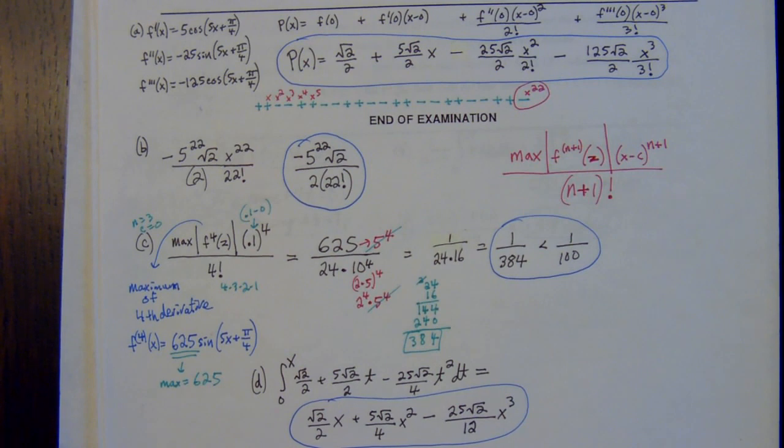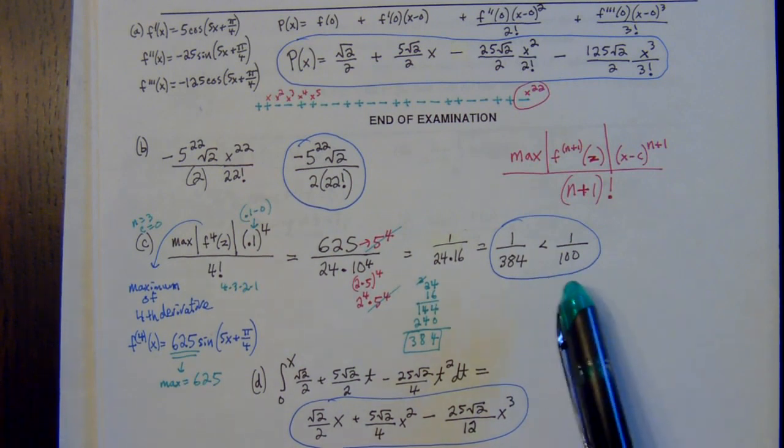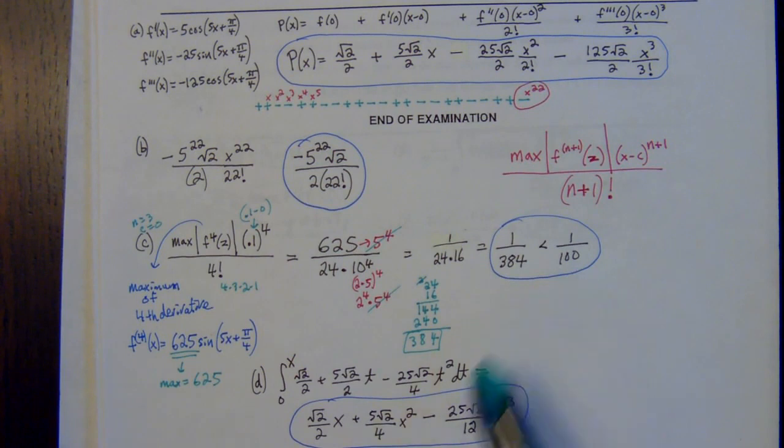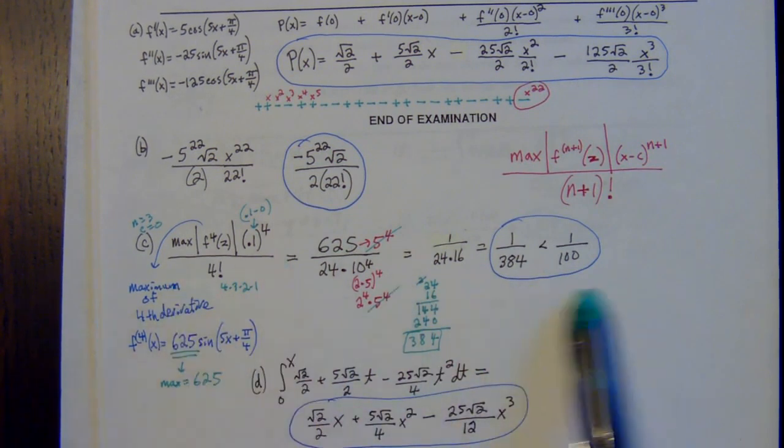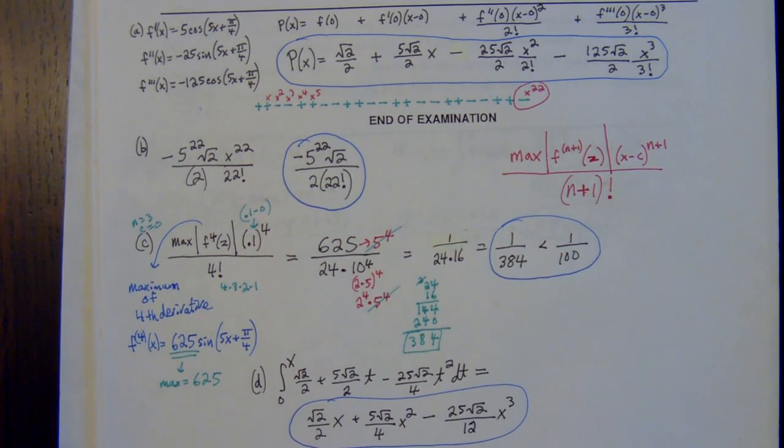And then they said show that it's less than 1 over 100. We know that this is true since that 384 is bigger than that 100 right there, but you don't have to write that down. So there's the Lagrange error bound, really not showing up all that often, but if something similar pops up, we can practice this problem and the other problem I showed you in that Lagrange error bound video, and we can be good at that.